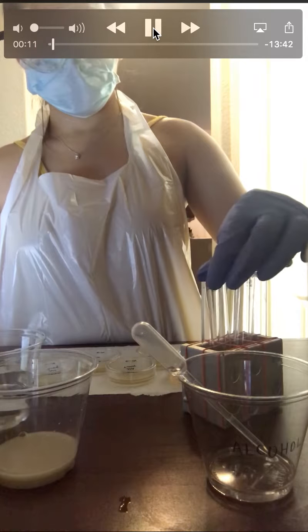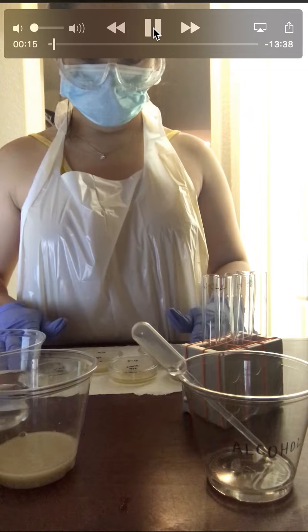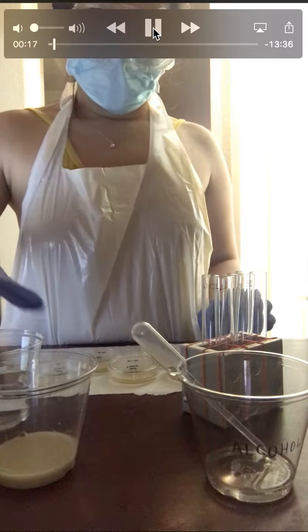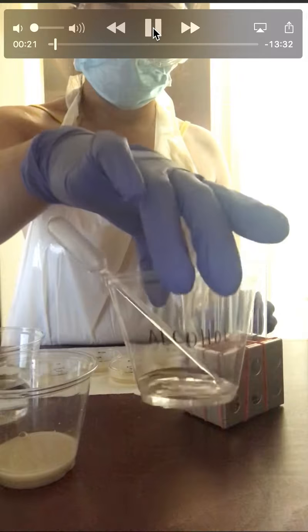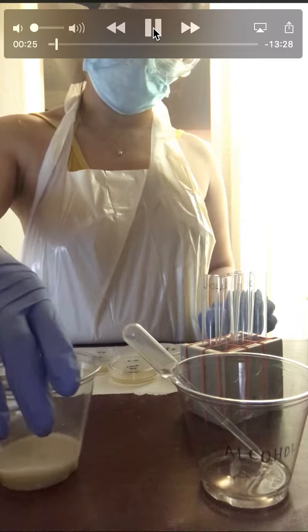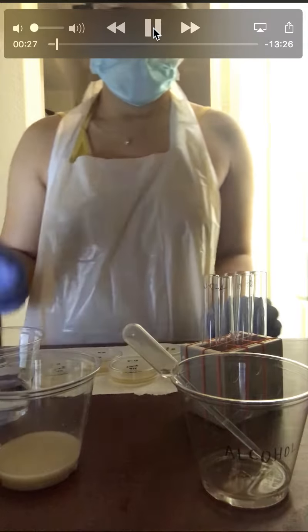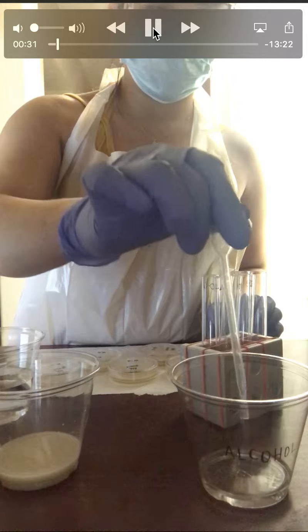So here, like I said, I have my tubes prepared. I had to improvise with my tube racks since the tube racks that were sent to me are not the correct size. I have my distilled water, alcohol, and my yeast, or my Saccharomyces cerevisiae, prepared.